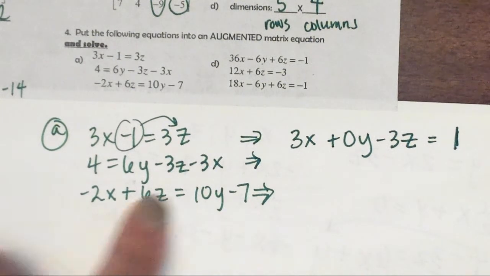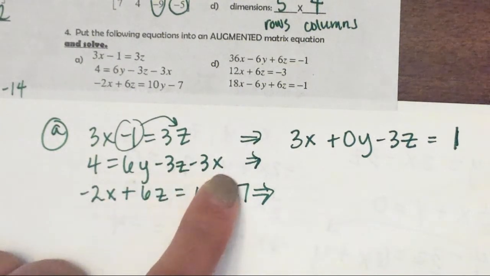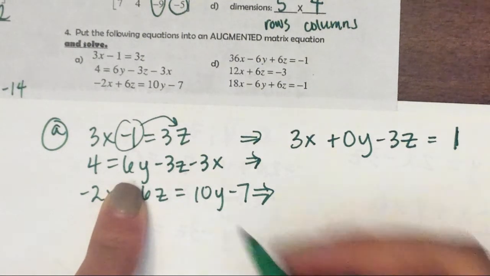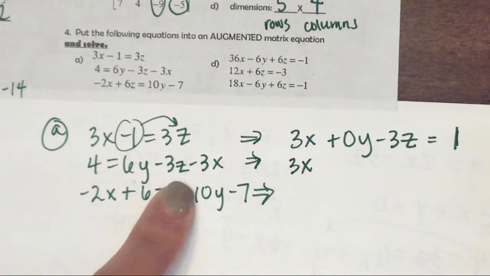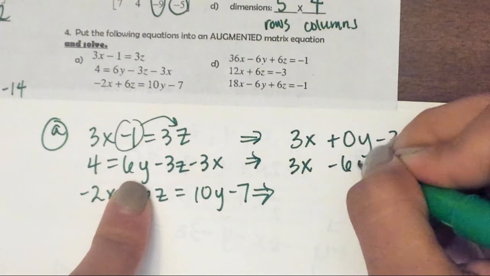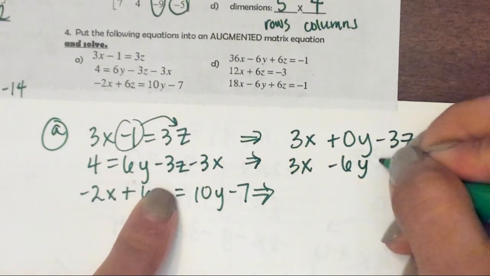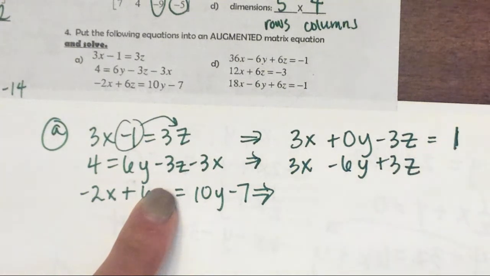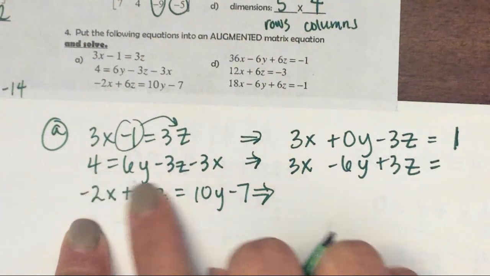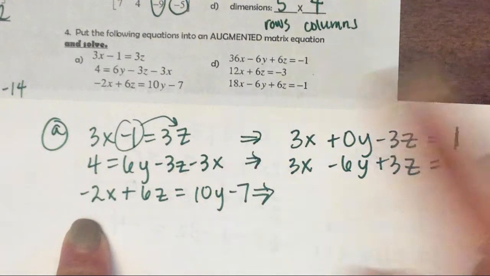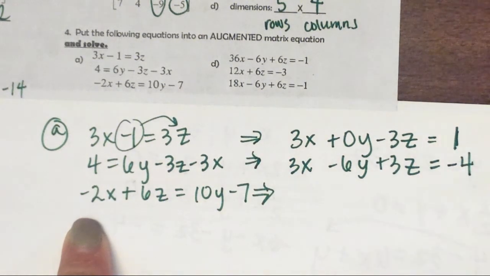Alright, so on this side of the equation, I want all my x, y, and z's on the left. So I'm going to move the 3x over so the sign changes. So I get positive 3x, and then minus 6y, and then plus 3z. All their signs are going to change because they're moving to the other side. And then my number is going to go to the right side of the equation sign, so that needs to be a negative 4.